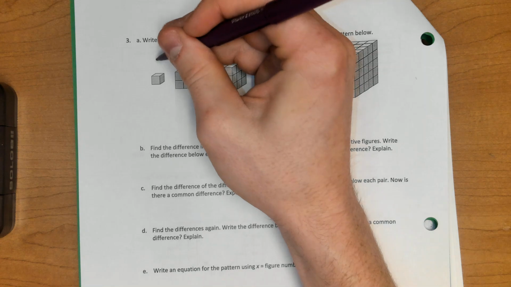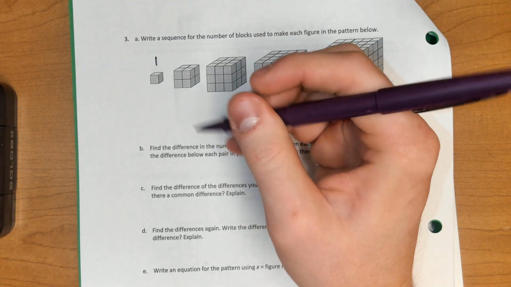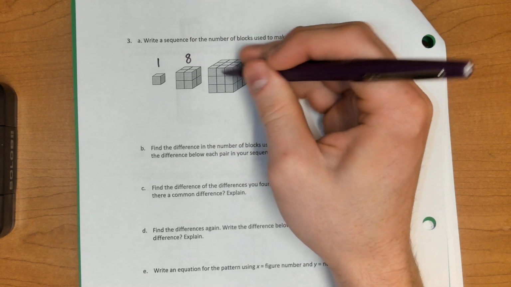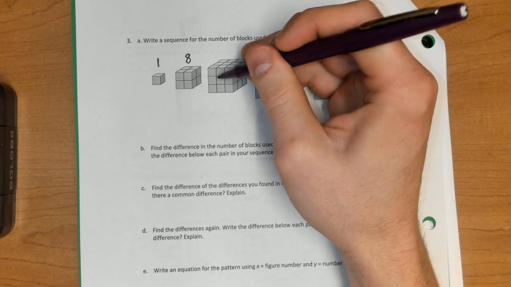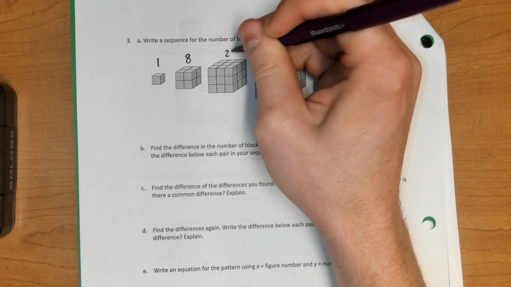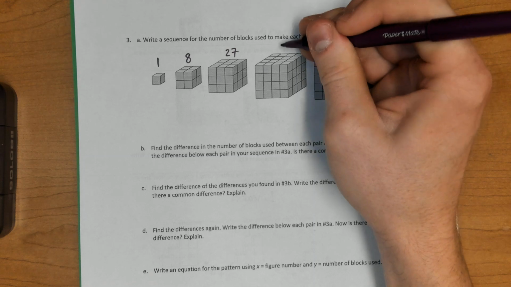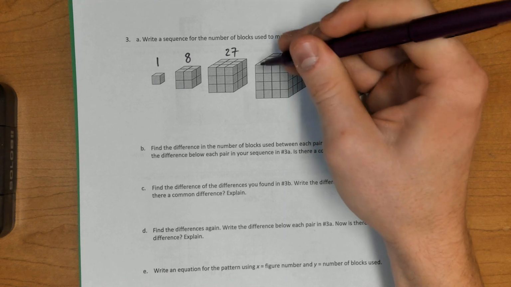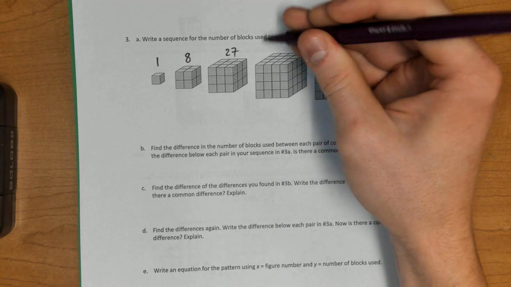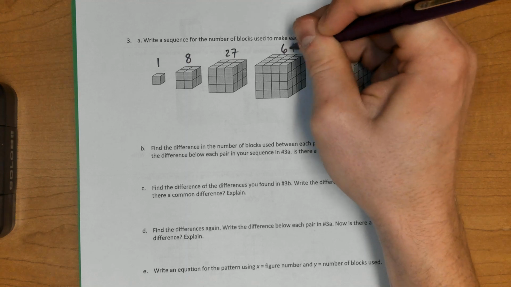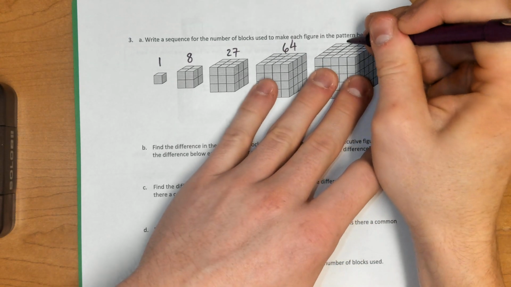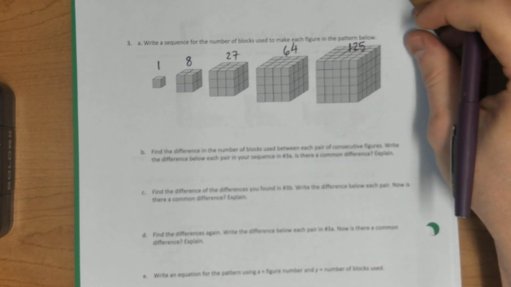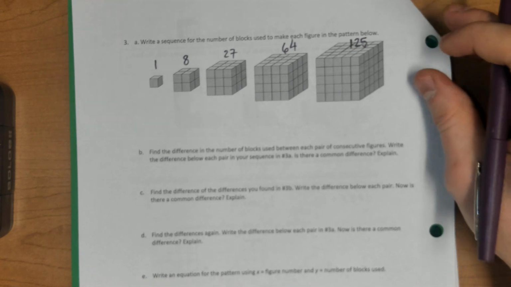In A, I count one block in that pattern. In the second, that's a 4x2, so that's going to give us an 8. This is a 3x3, or a 9x3, so that will give us 27. We have an 8x4. No, that's a 1, 2, 3, 4. It's going to give us a 64. And then there's 125 blocks in our last figure here.